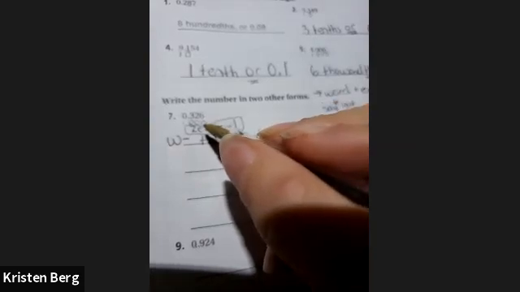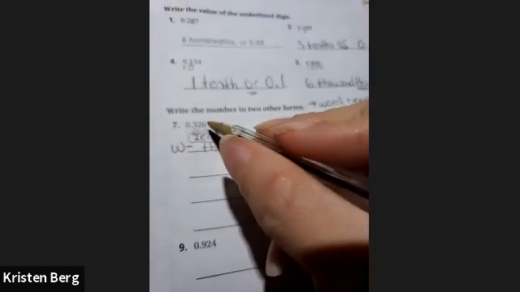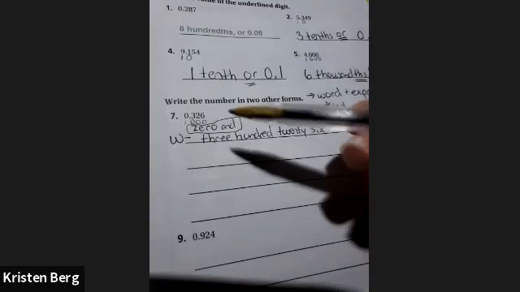And the only difference is when it comes to the word form after the decimal, you must state the last digit's place value. So the 6 is in the thousandths. So you would say 326, and then you have to say thousandths. Again, stress that THS after the decimal. Remember, everything after the decimal ends in THS.